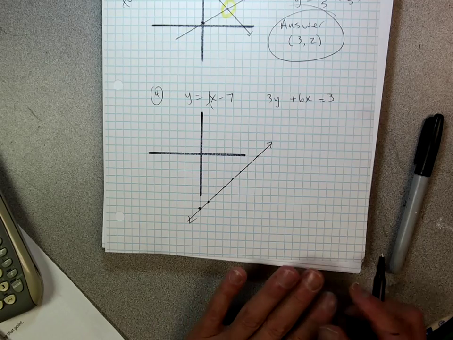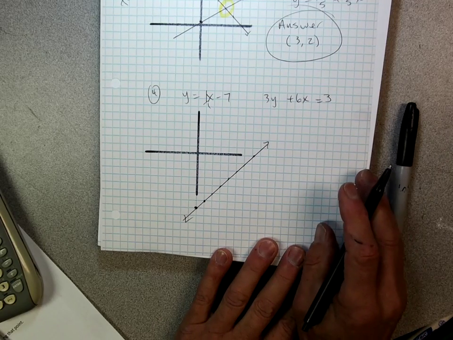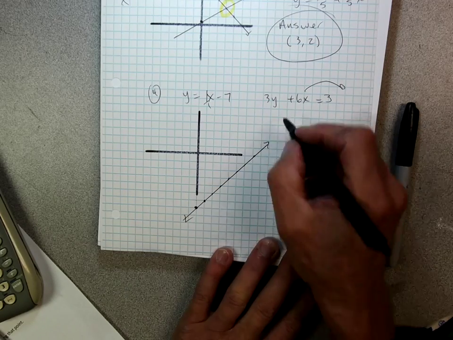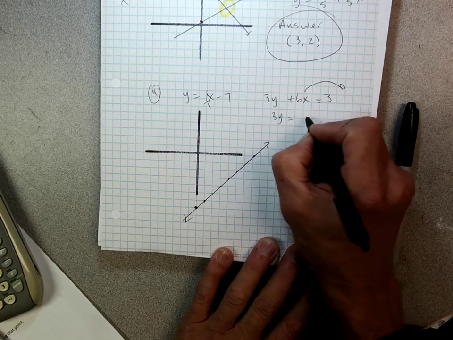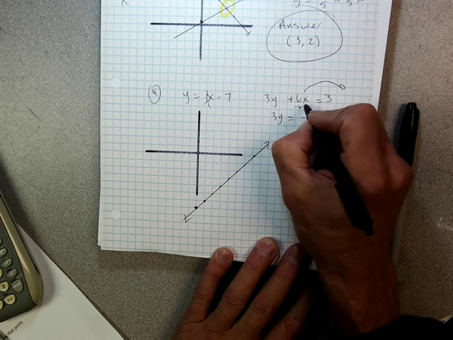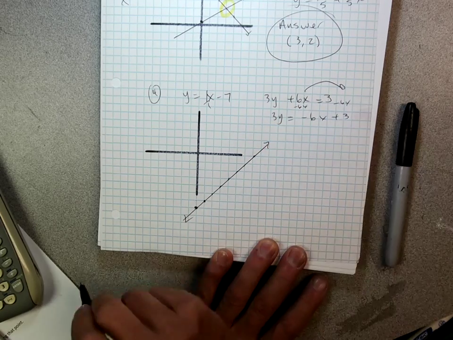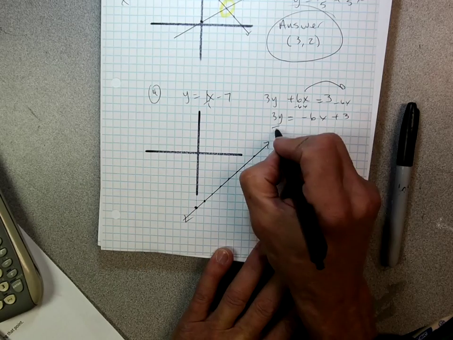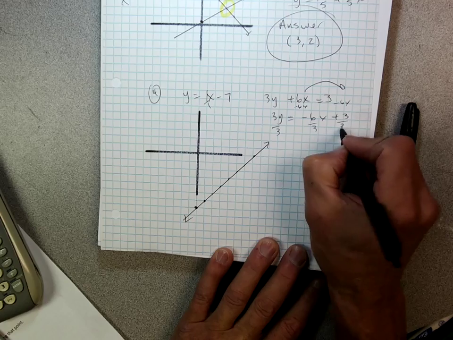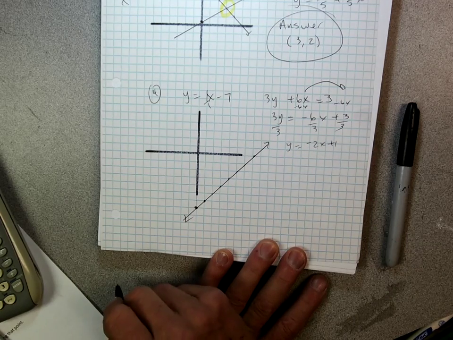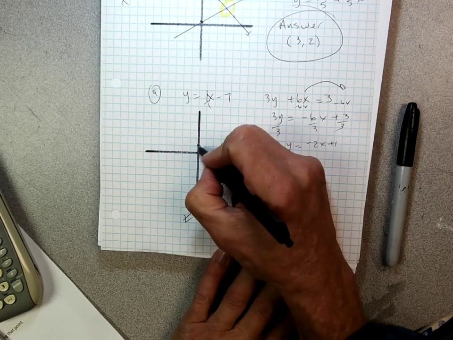Second equation. I'm going to bring over the 6x because I need to solve for y. 3y is equal to -6x plus 3 because I had to subtract the 6x, right? Divide by 3. I get y equals -2x plus 1. Okay, start at 1.